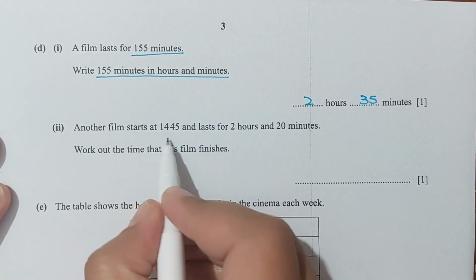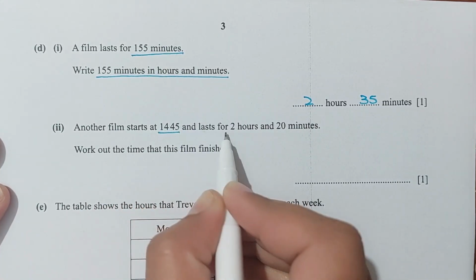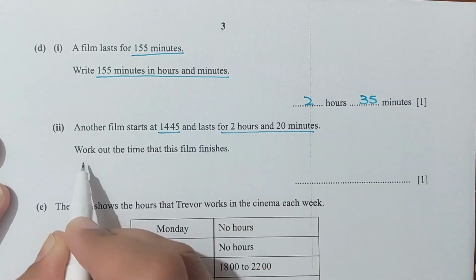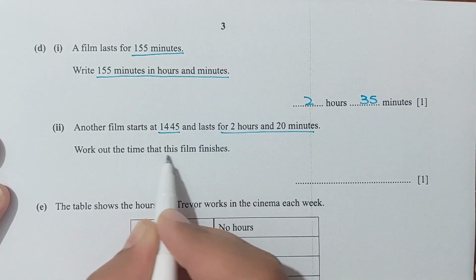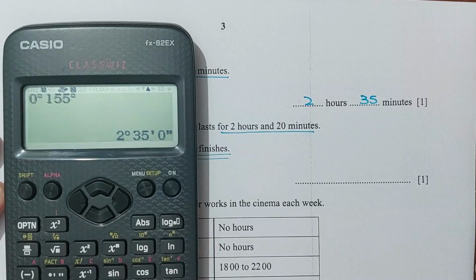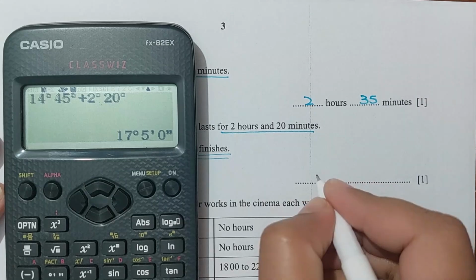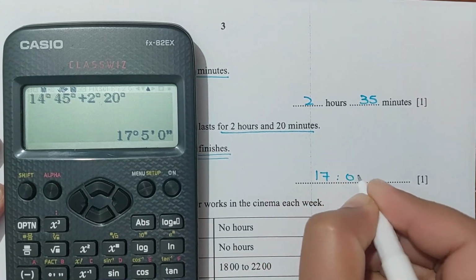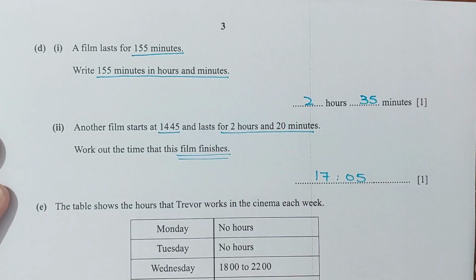Second part, another film starts at 14:45 and lasts for 2 hours and 20 minutes. Work out the time that this film finishes. So 14:45 plus 2 hours and 20 minutes is 17:05. At 17:05, the film finishes.